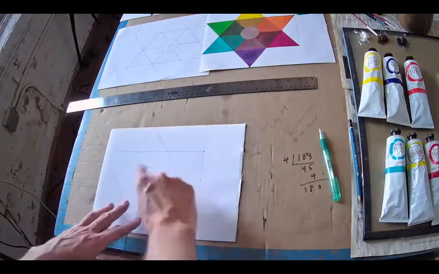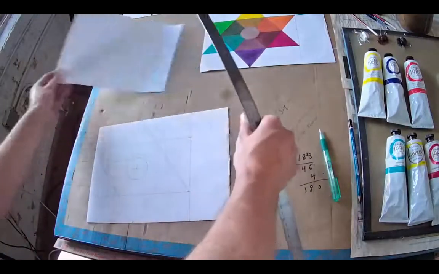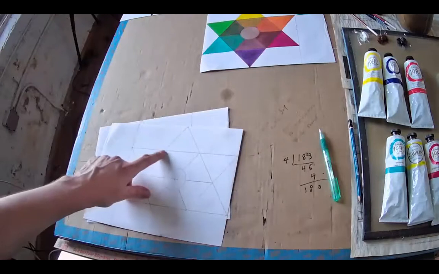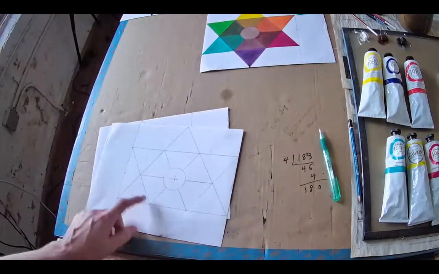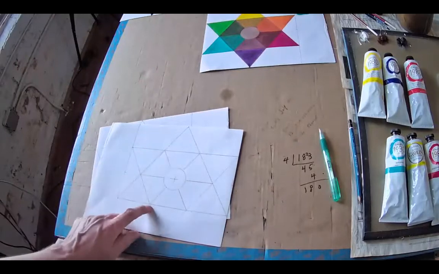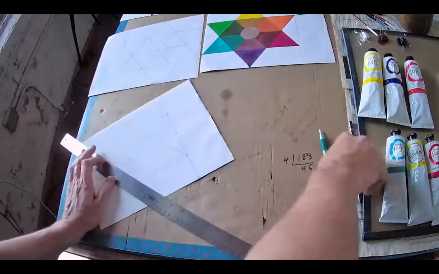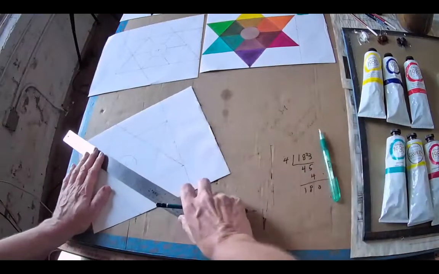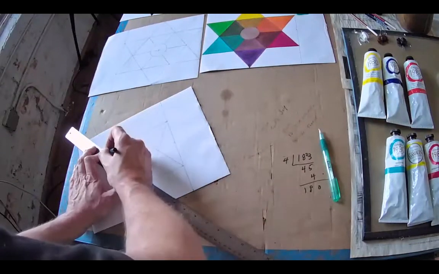Okay, now I'm going to make my pie wedges. I'm going to make the pie wedges by running the ruler from the deep points along the contour of the star, connecting those. I'm calling these deep points. I don't know what else to call them. So going diagonally across the star.